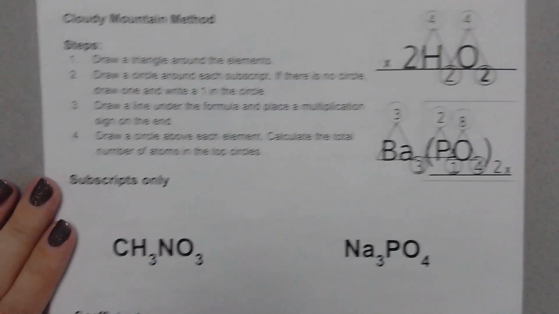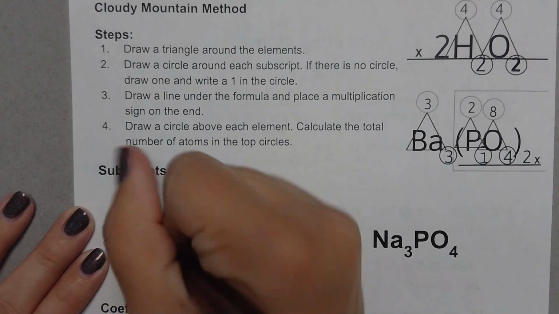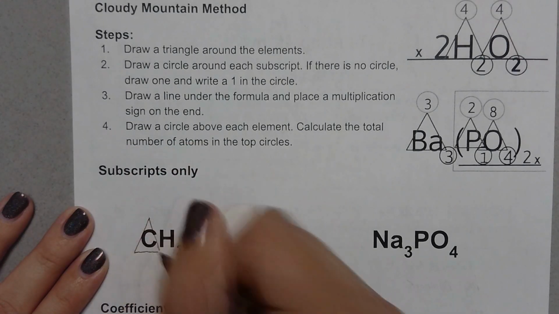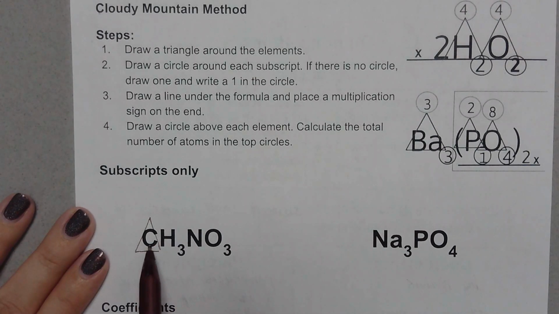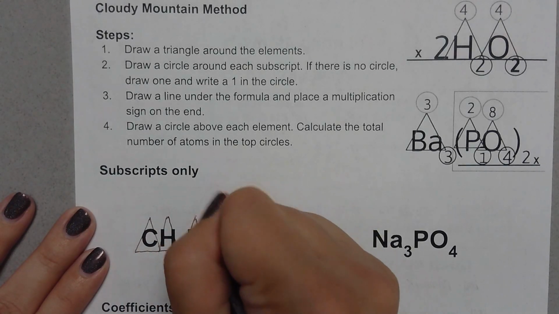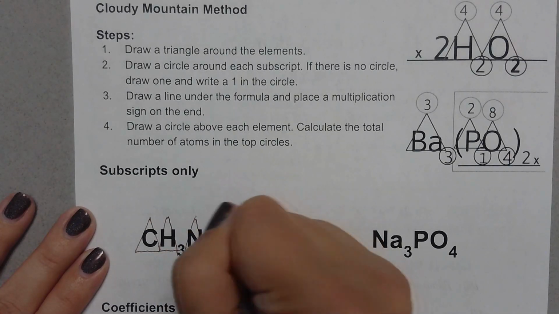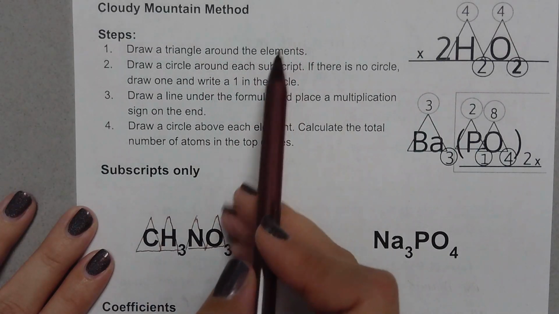So I'm going to zoom in a little bit. We're going to start down here with CH3NO3. When you are drawing your triangles, you are looking for capital letters. So C, H, N, and O are all capital letters. So draw a triangle around the elements.